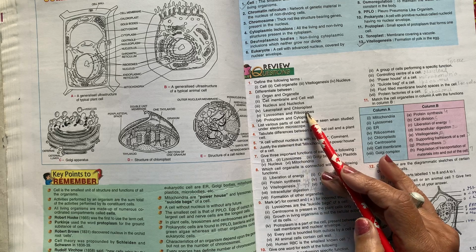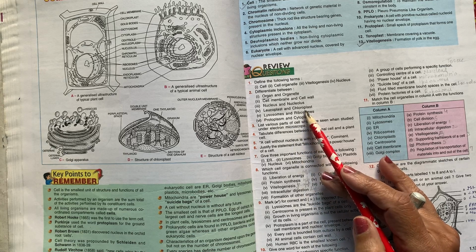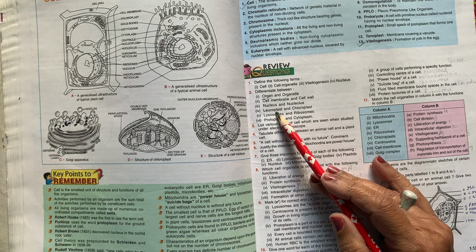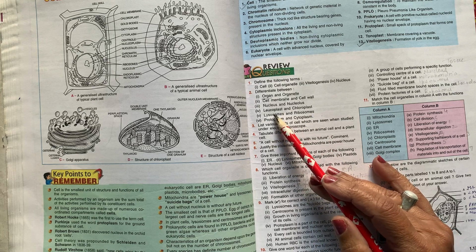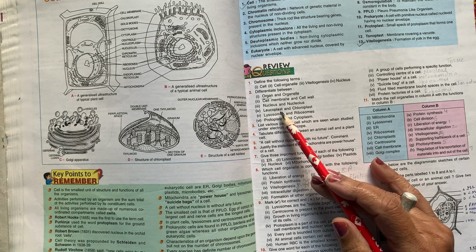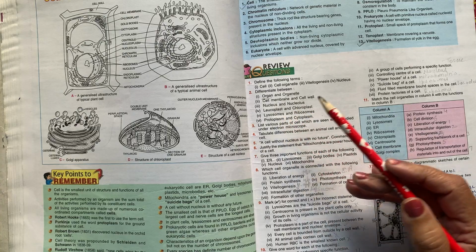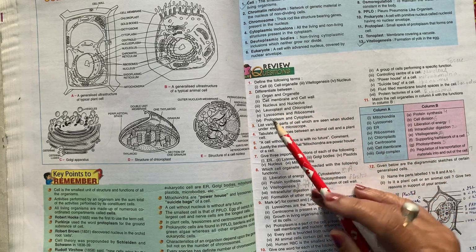Leucoplast and chloroplast. Chloroplasts are the green plastids, they help in photosynthesis. Leucoplasts are colorless plastids that help in the storage of food material: proteins, carbohydrates, starch. They are known as amyloplast, elaioplast and so on, accordingly, depending on the different types.